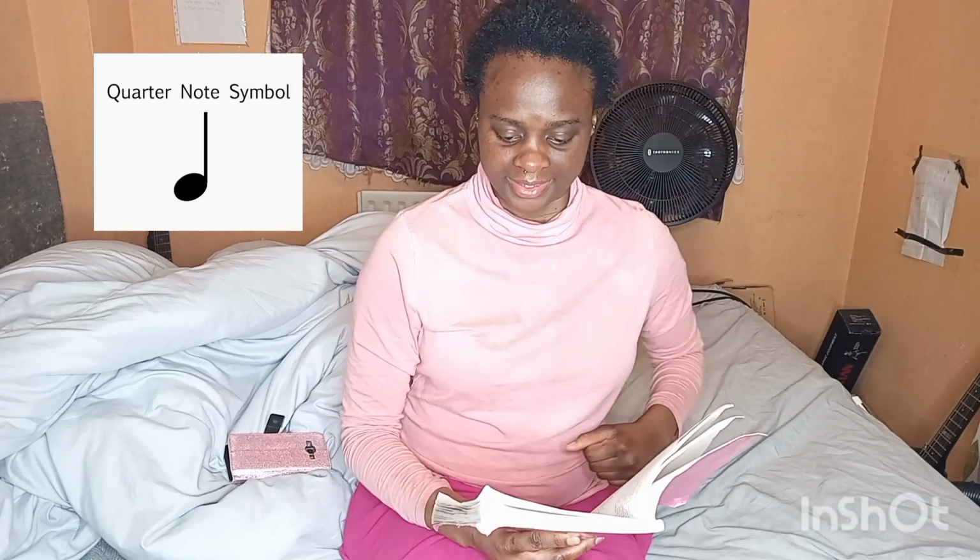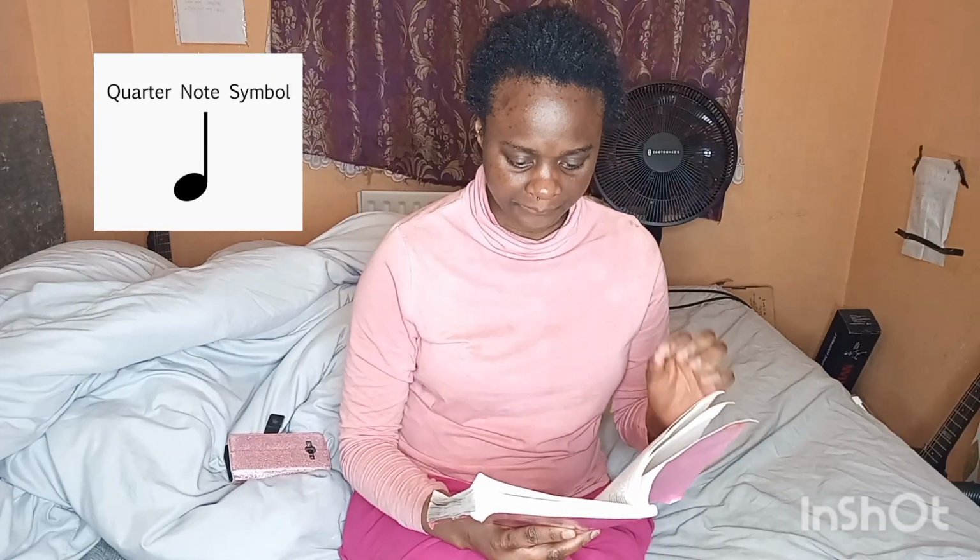As will be explained in chapter 2, a stem may go either up or down from the note head. If it goes up, it is placed on the right, for example, etc. If it goes down, it is placed on the left. But note that a tail is always positioned on the right. Okay, so not on this camera, right?